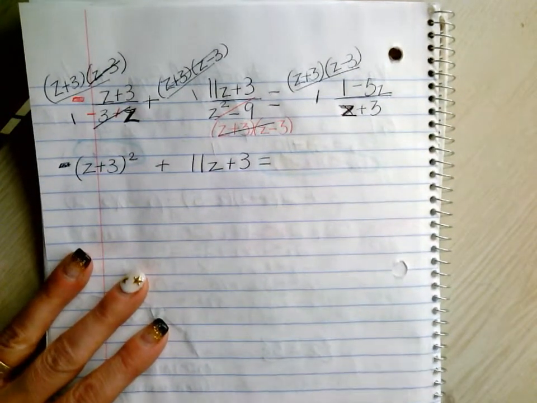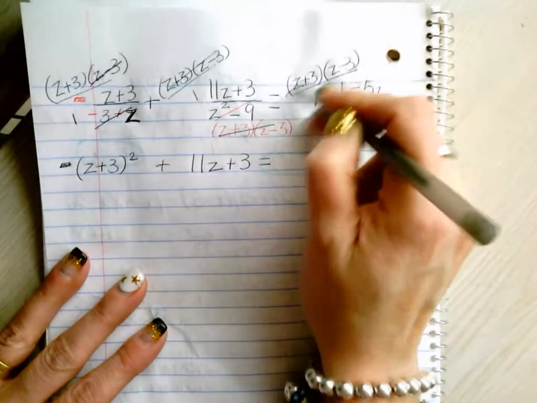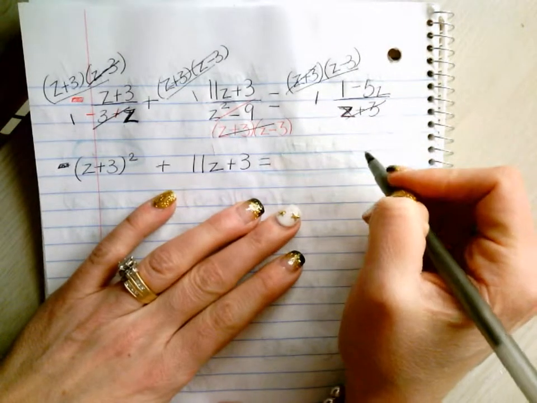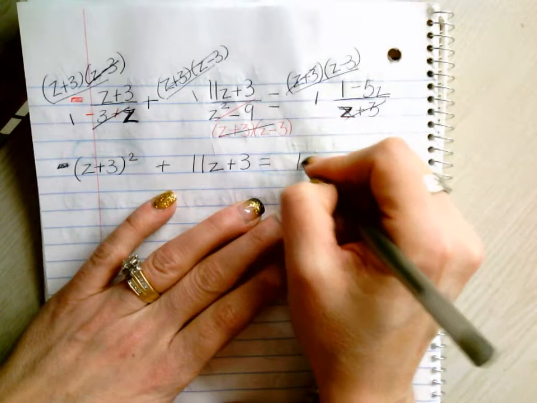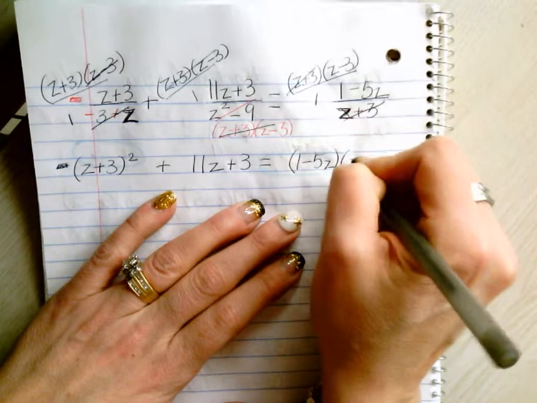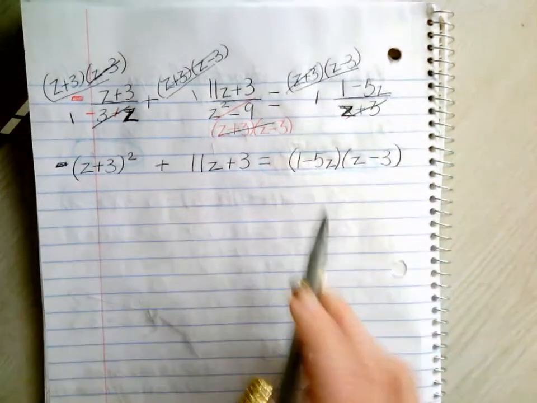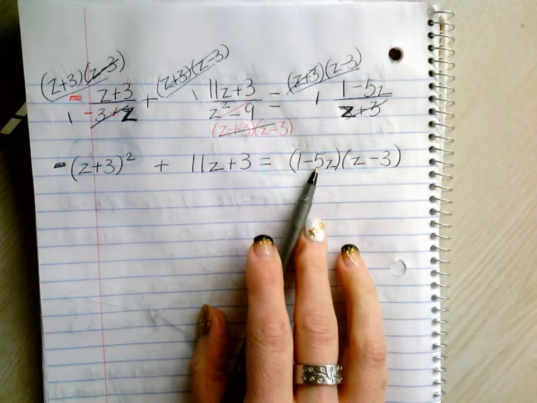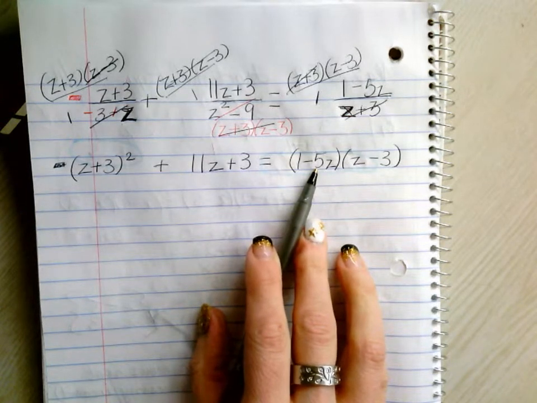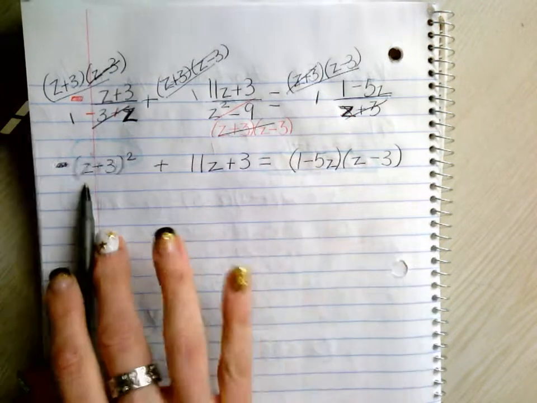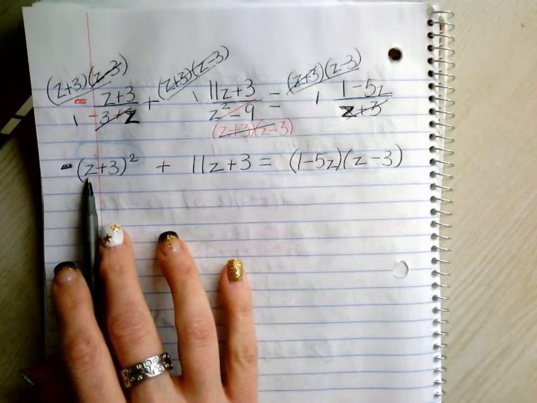Last, the z plus 3's cancel. And you have 1 minus 5z multiplied by z minus 3. And if you want to rewrite this so that it is negative 5z plus 1, that's fine, but it doesn't matter. Okay, so remember you've got all of this, and you've got to square all that.